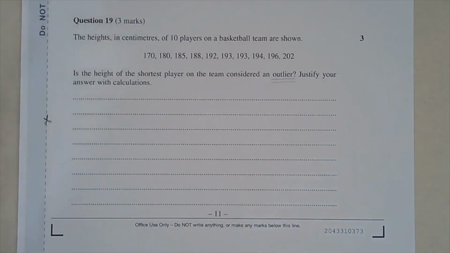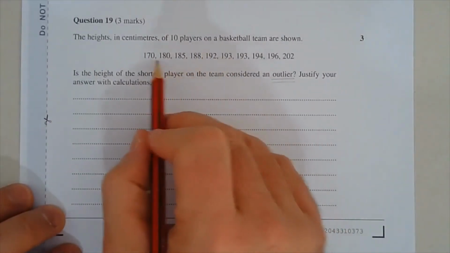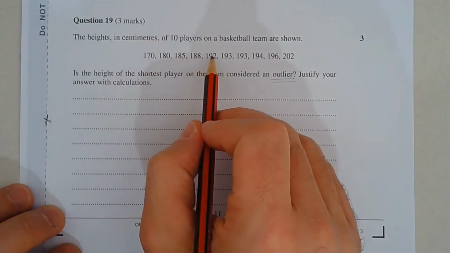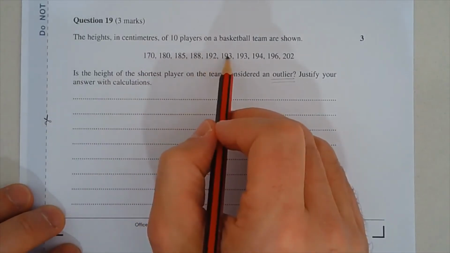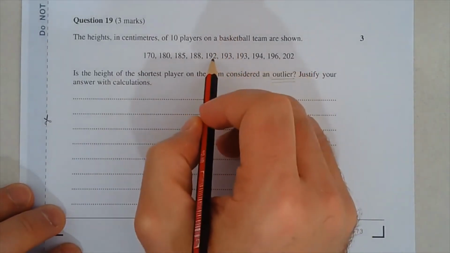So we need to calculate where the boundary for an outlier would lie, and that is related to the quartiles, Q3 and Q1. It's actually related to Q1, the lower quartile. We need to work out how far below the lower quartile we need to go before a score is considered an outlier. So let's work out where the quartiles are first. There are 10 scores: 1, 2, 3, 4, 5. So the median, which we need to work out first, is between the 5th and 6th scores.